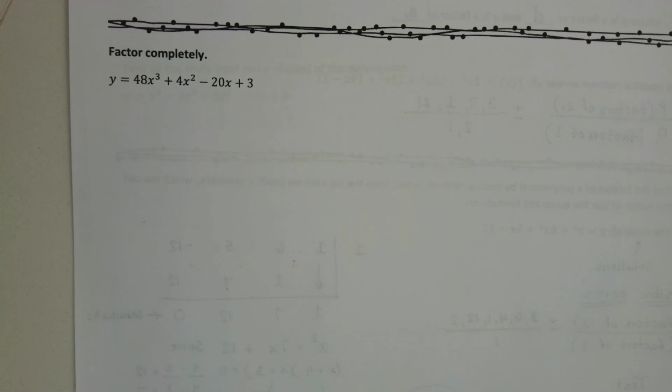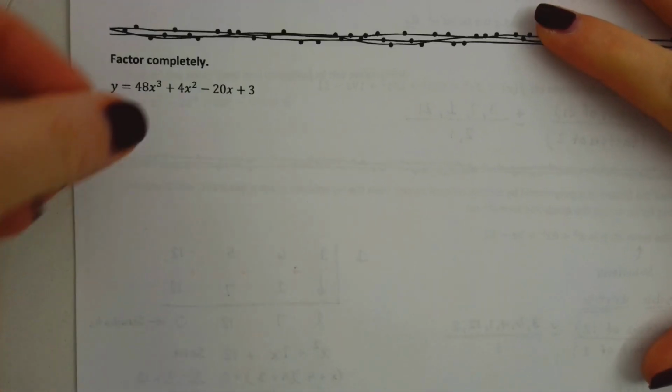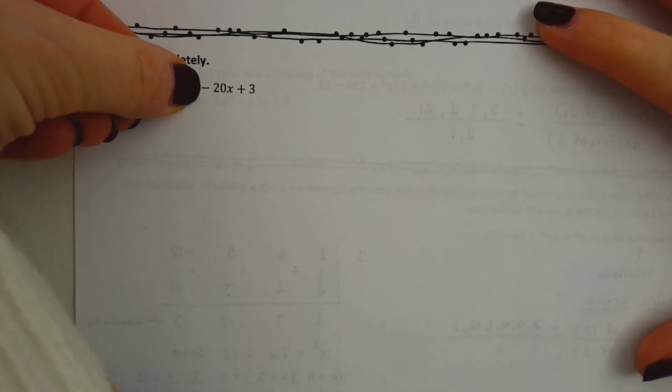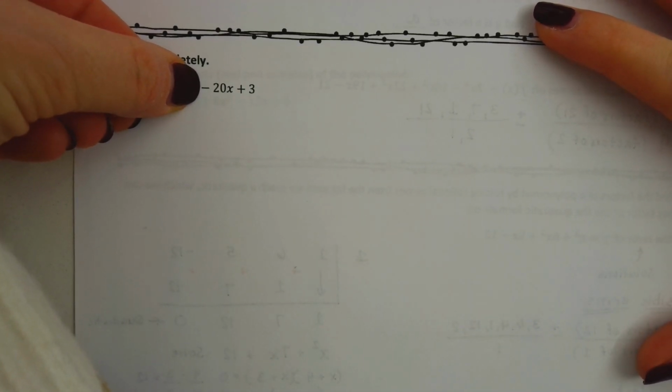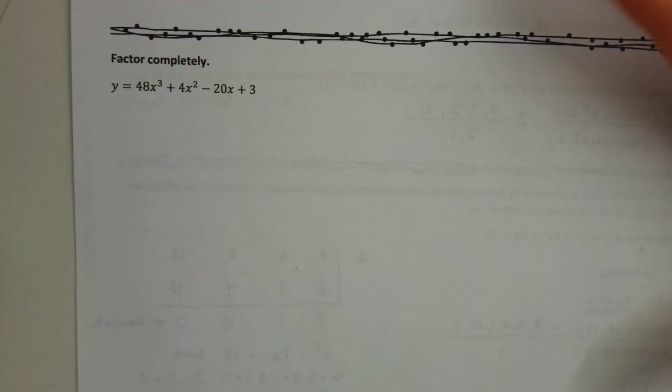All right, we got to factor this: 48x to the third power plus 4x squared minus 20x plus 3. Again, I always check, does it look like it's factorable by grouping? Do those last 2 have something in common that you could factor out? Then it's not going to factor by grouping.